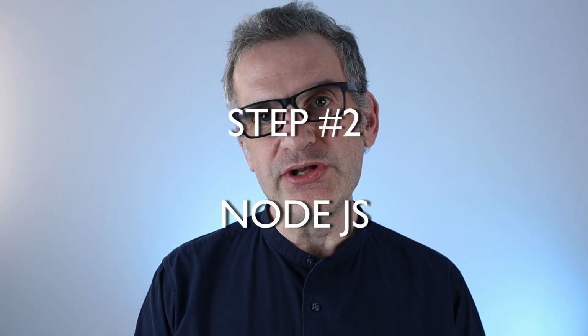Next, we're going to install Node.js. We use it to run our projects and to install any packages or code libraries required by our project. NPM stands for Node Package Manager. There are alternatives such as Yarn, but in this series we're going to use NPM. And we use it to install all the packages that SharePoint relies on.